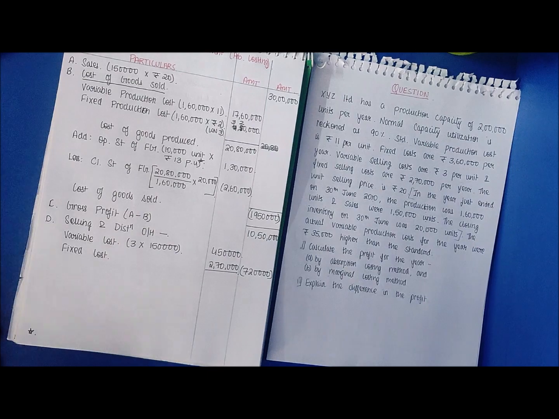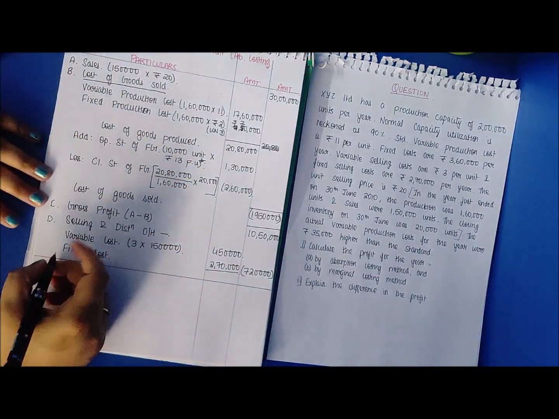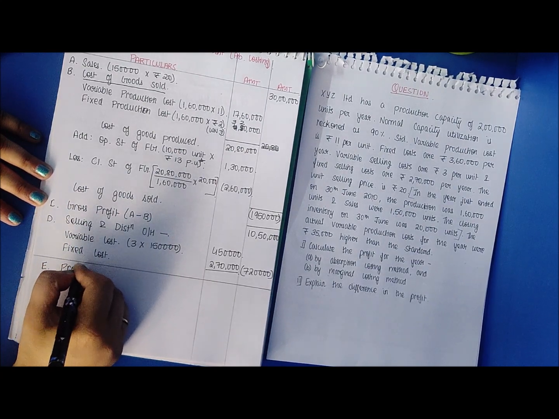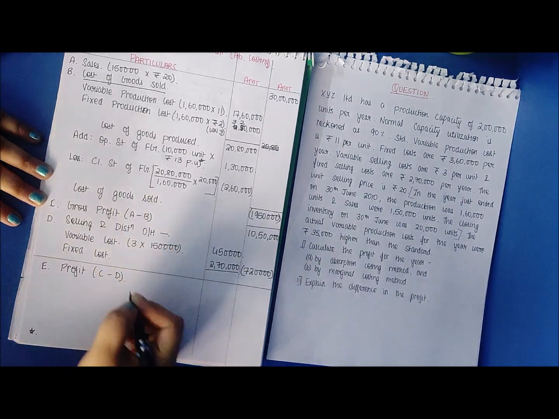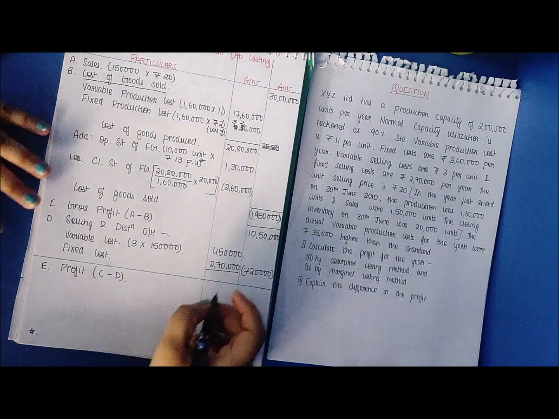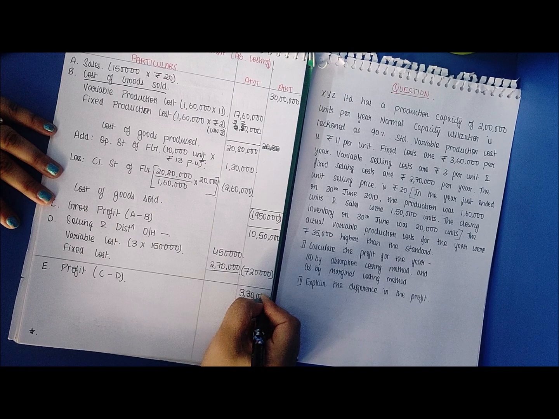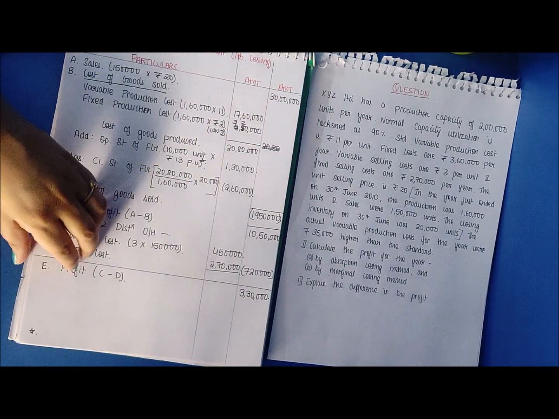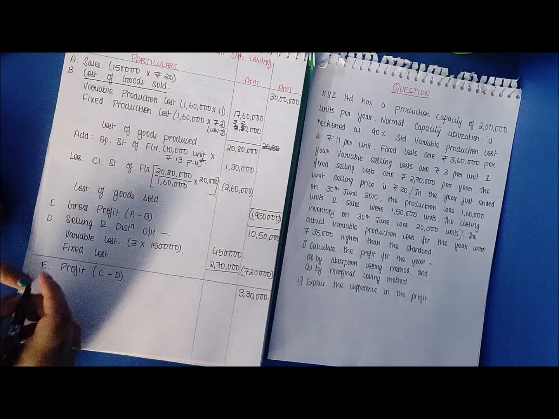So what I get from this is my profit, that would be C minus D, that is equal to 3,30,000. This is our profit as per absorption costing. Now here, as I told you, we'll write a note.